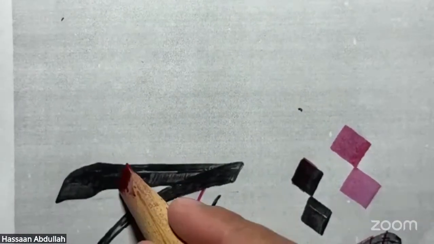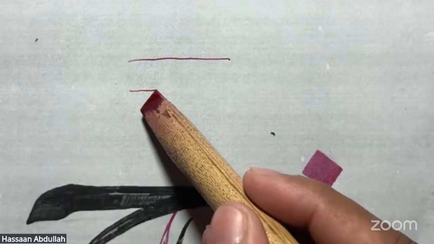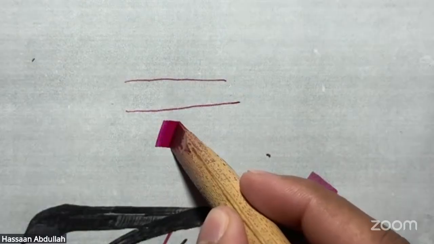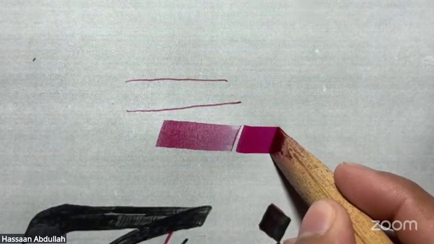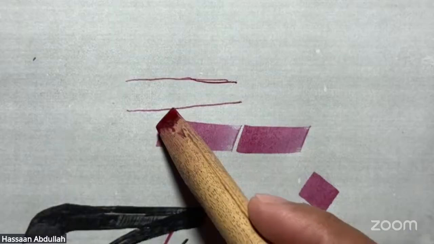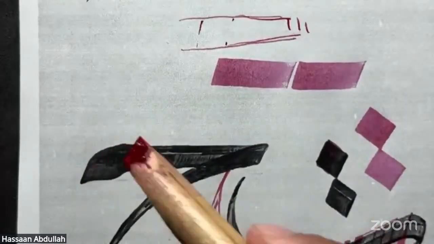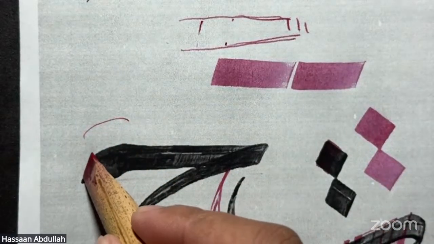Now check, the way your kalam is moving, it is also reducing thickness. At first it is thick and then it is reducing thickness like this. Your kalam is moving like this. It is not reducing anything. It is coming downward and this will come here, like it is reducing. And again, you have to show the cut, that clarity.